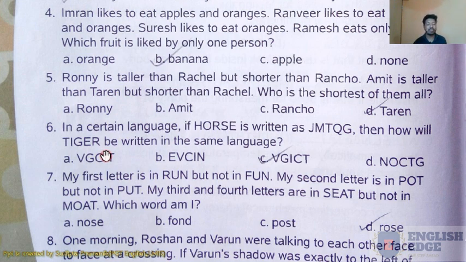I'll tell you the answer. What is the logic behind this answer? What is the logical relation among them? I'll tell you in the live class. But in this video, after watching, you have to think twice. Why A is not the correct answer, B is not the correct answer, D is not the correct answer.